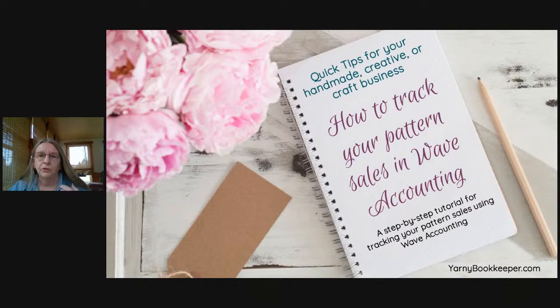You want to approve your draft. You want to record a payment manually. If your payments came through PayPal, you'll want to choose that method, and you'll want to choose your PayPal account and change your date back to be 3/31 and hit submit. And then close it.